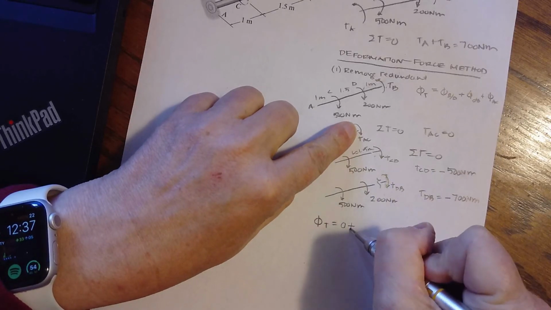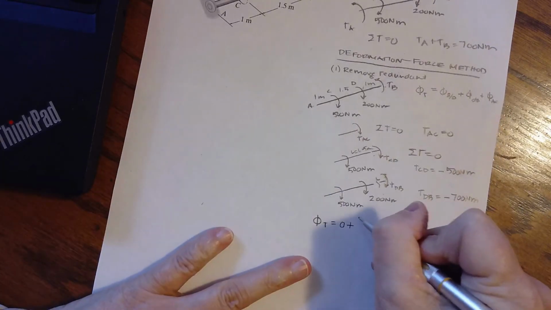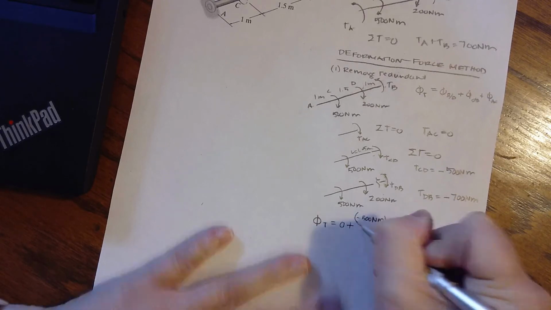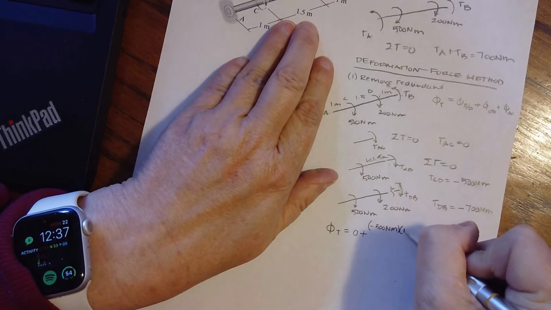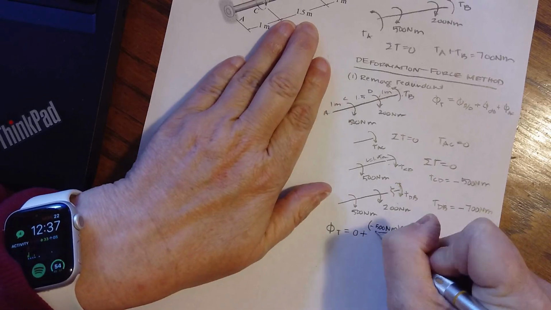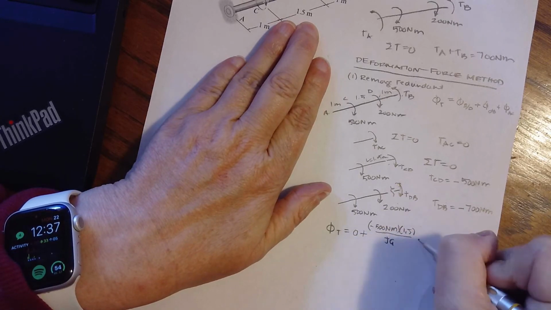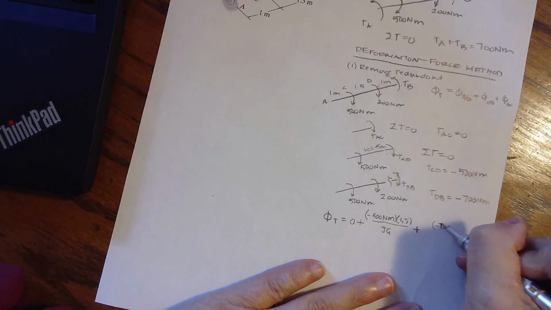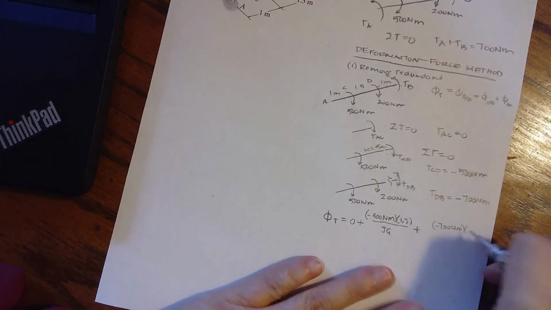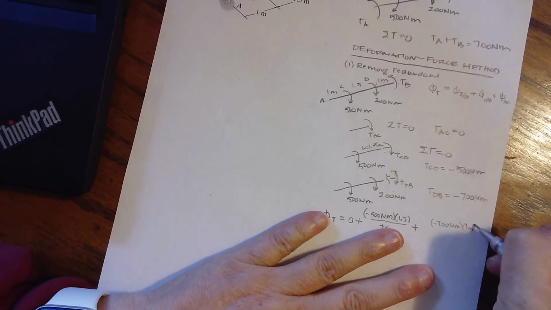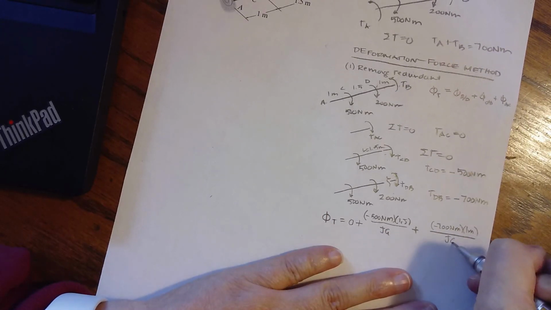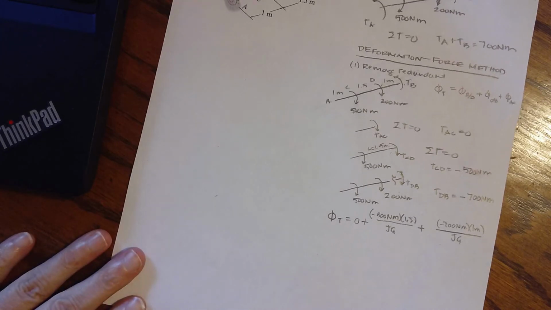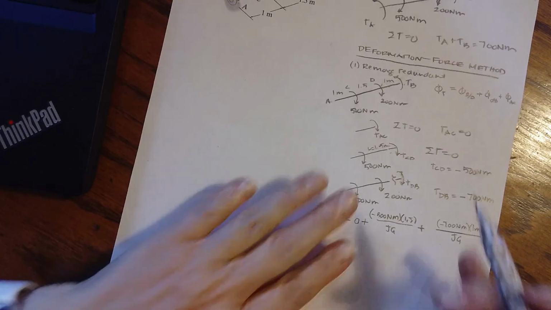Then plus negative 500 Newton meters, and its length of shaft is 1.5 meters, divided by JG, plus negative 700 Newton meters, times its length of shaft, 1 meter, divided by JG. And so that's the rotation that I end up getting from the applied torque.